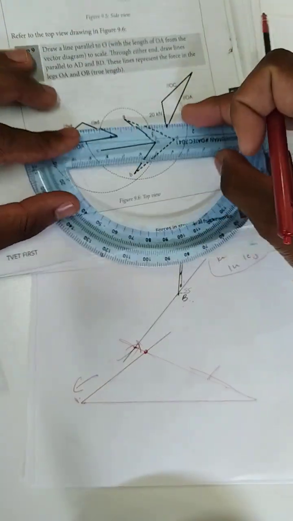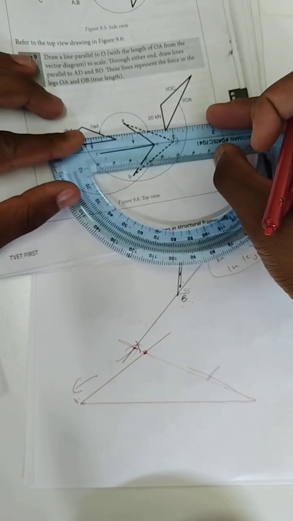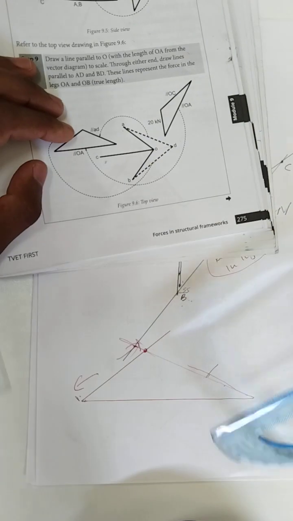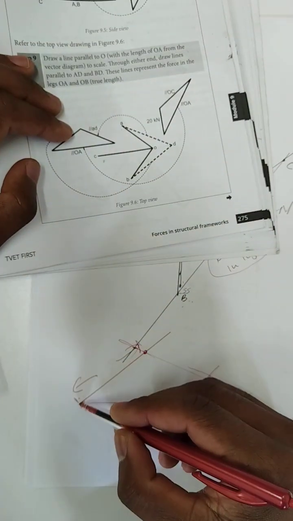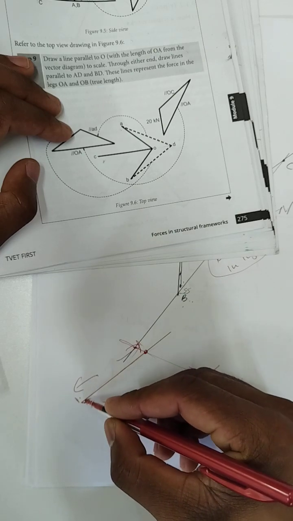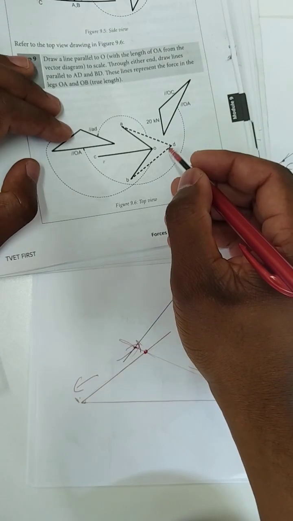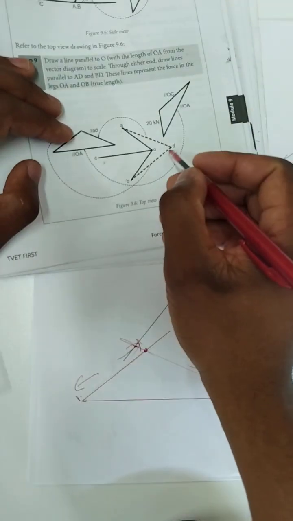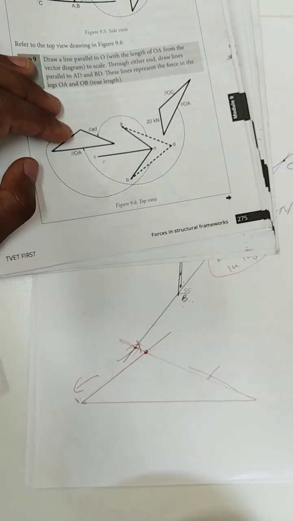And then you measure this angle as well here. It will be the same. It will also be around 30 degrees. Then this is parallel to this. So to draw this as well, you have to make this line go with the angle of 30 degrees.